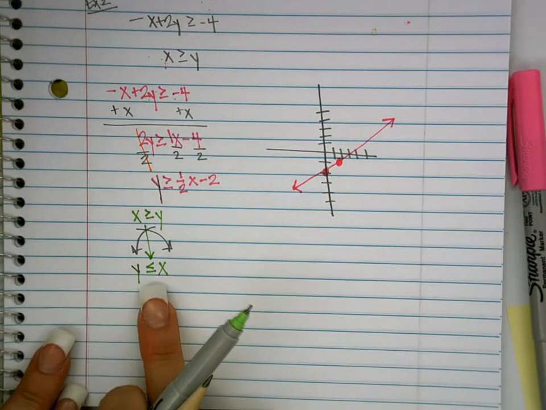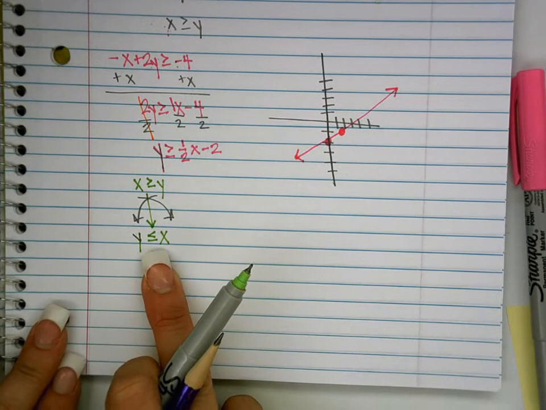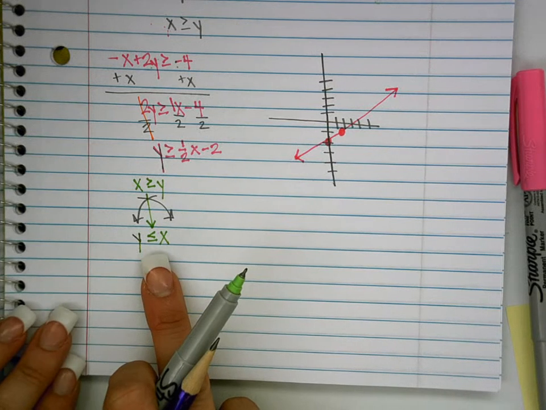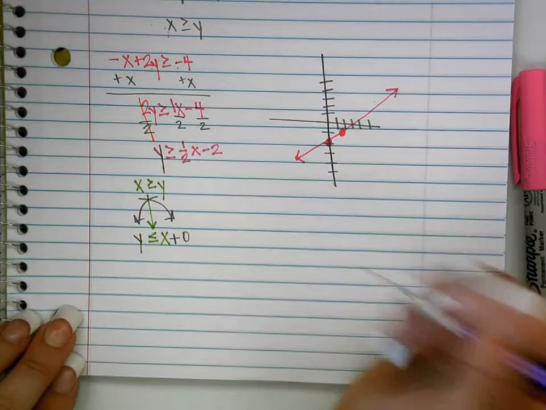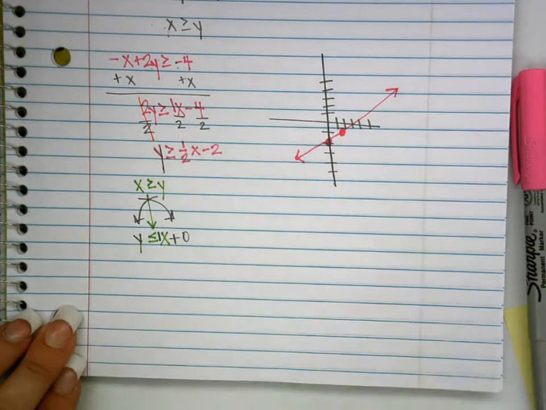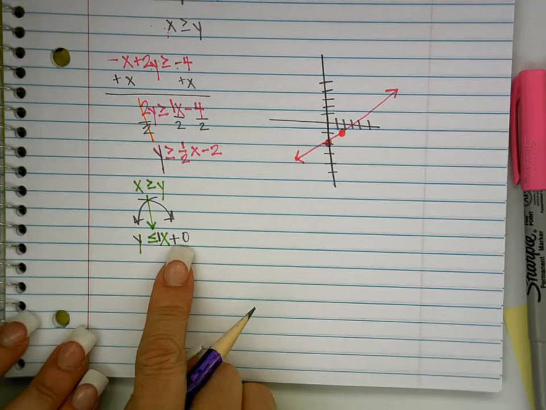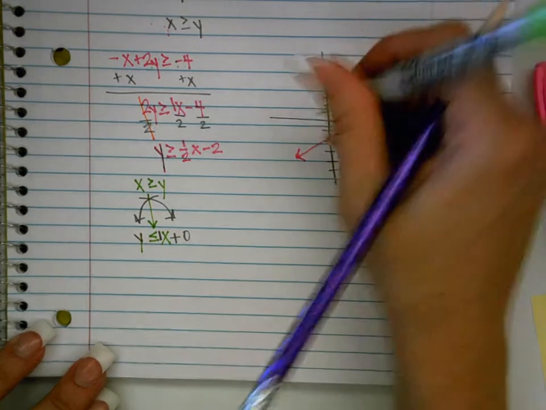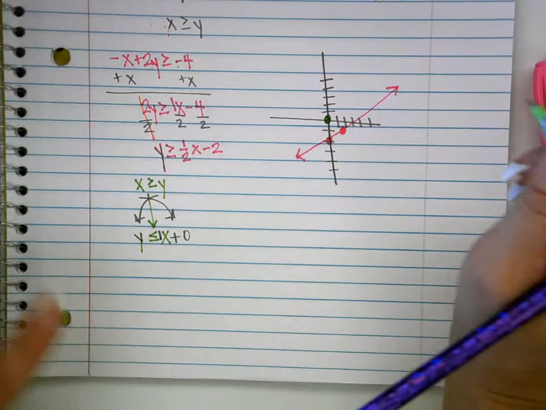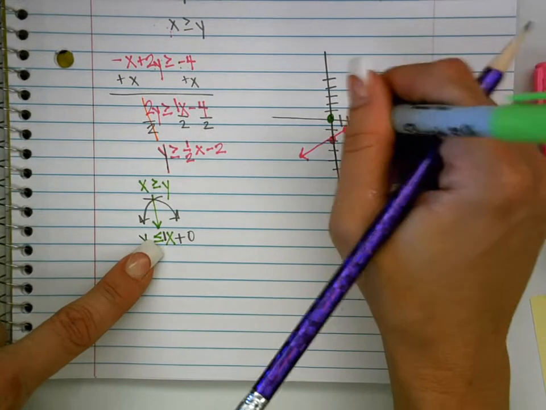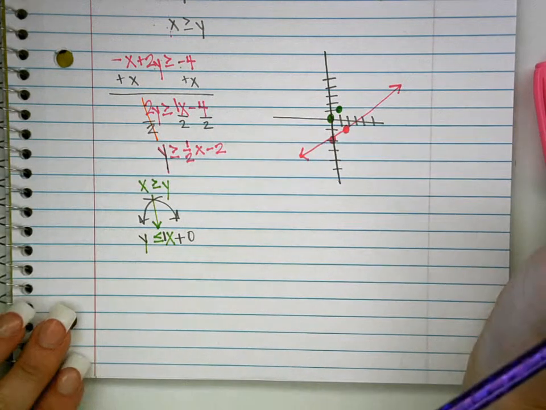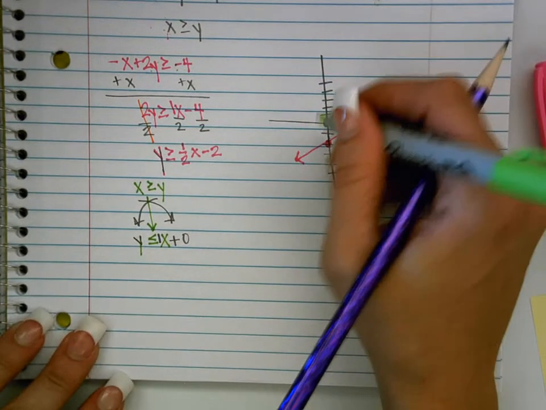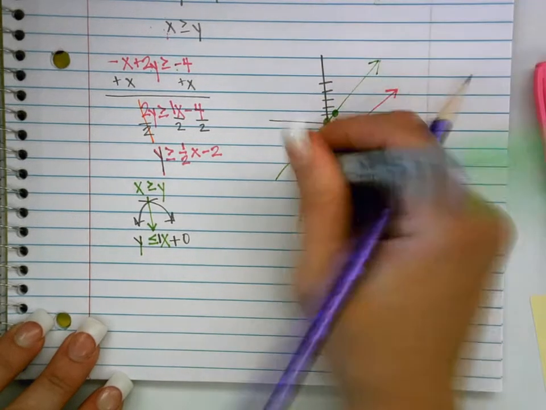And then where would I make my first point for my green line? What's the actual y-intercept there? 0. You can add 0 or multiply by 1 in any equation and it will not change it. So if there's nothing there, it means it starts at 0. So start at 0 to get to the next point. This actually has a slope of 1, so that means you'd go up 1 over 1. Would this be a solid or a dotted line? Solid, because it has a line underneath it. So do your best to make that a straight line.